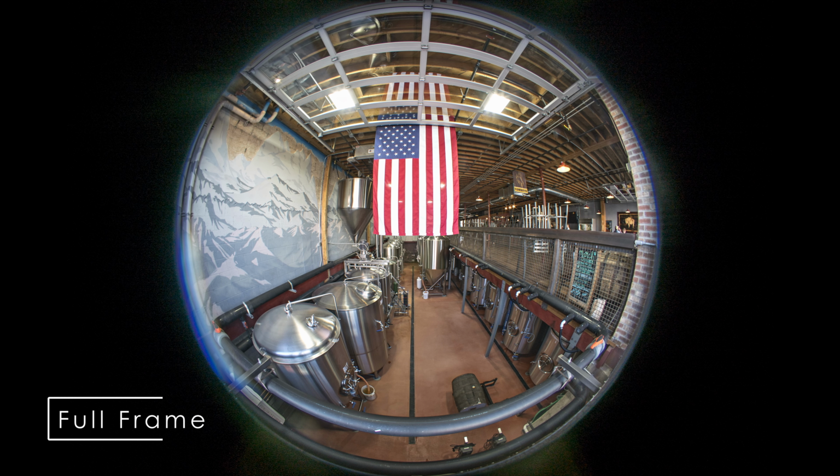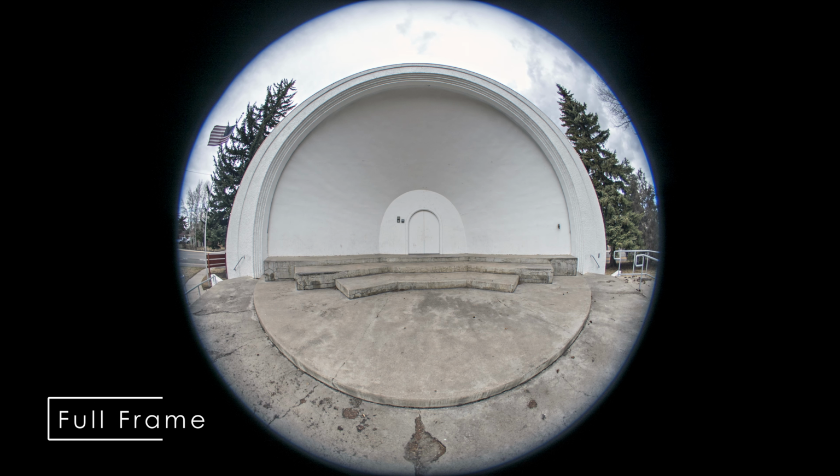Hello everybody and welcome to the round glass, maybe we should call it hemispherical glass, review for the Nikon 8mm f8 Fisheye Nikkor from 1962 to 1966. This is a special use lens. The manual for this lens indicates that the lens design was for scientific use.